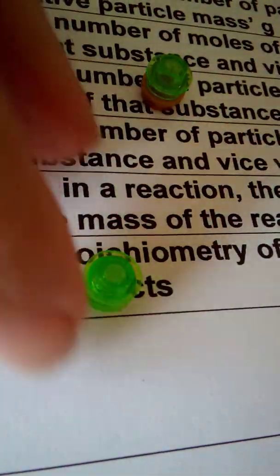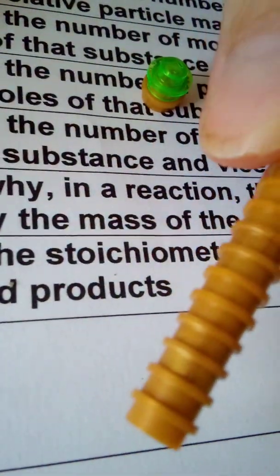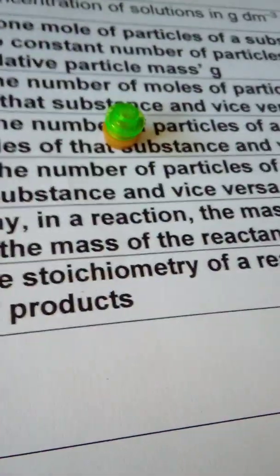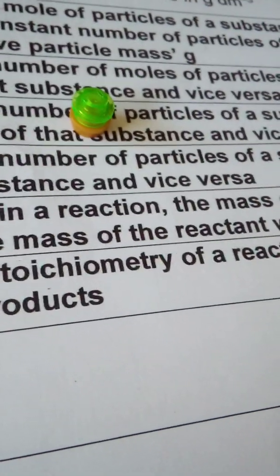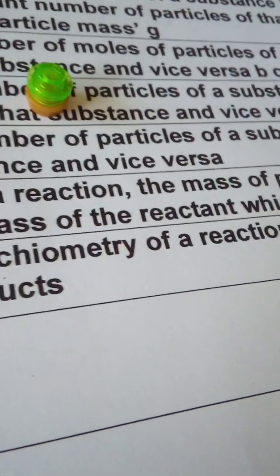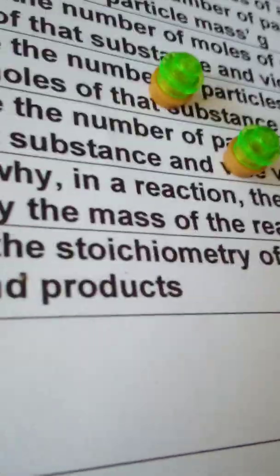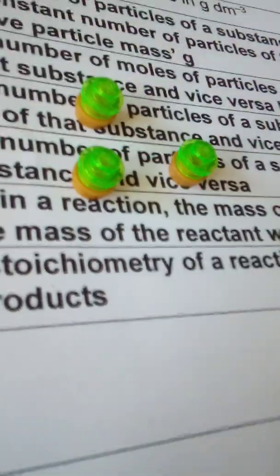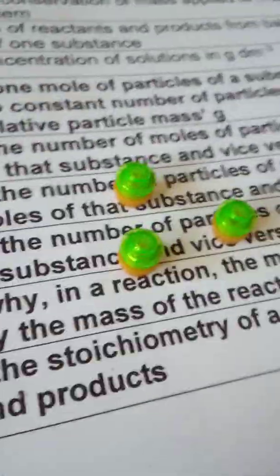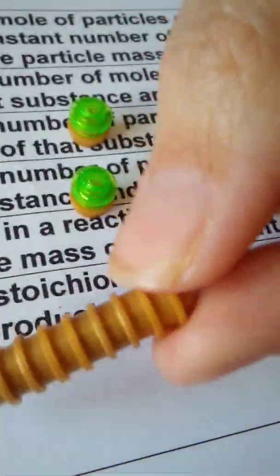So the gold is what we call in excess. I've got too much of it. So it's going to react, and I've got another goldy greenie, and then another goldy greenie. I've used up all my greens. Oh no, but I've got all of these goldies left.